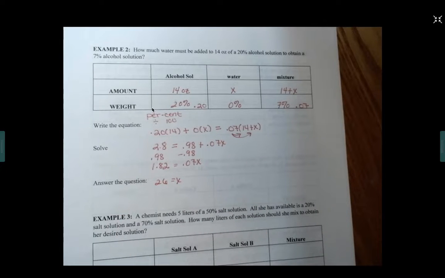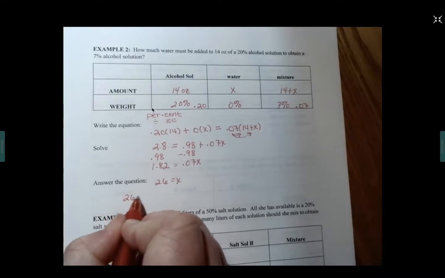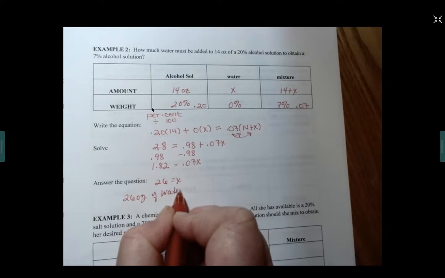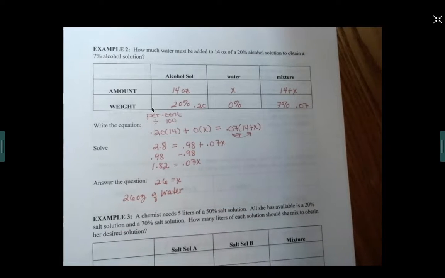But once again, you must go back and make sure that you answer the question. The question was, how much water must be added? In our chart, x does represent the amount of water. So what we would say is you would need to add 26 ounces of water to the alcohol solution of 20% in order to obtain a 7% solution. And again, take time to ask yourself, does that make sense?